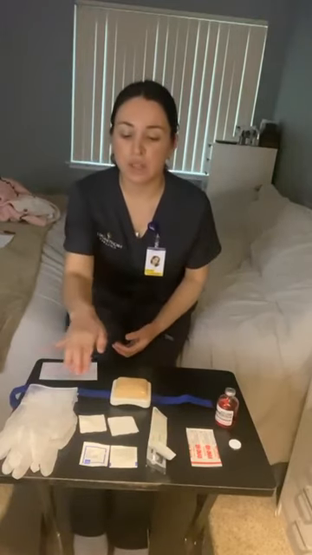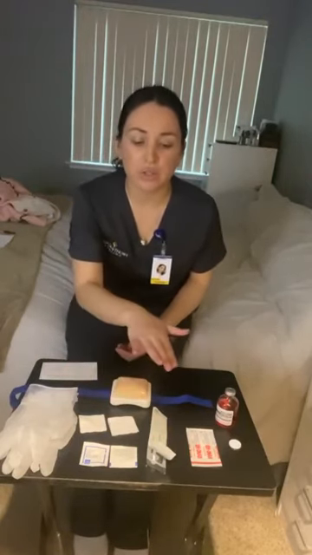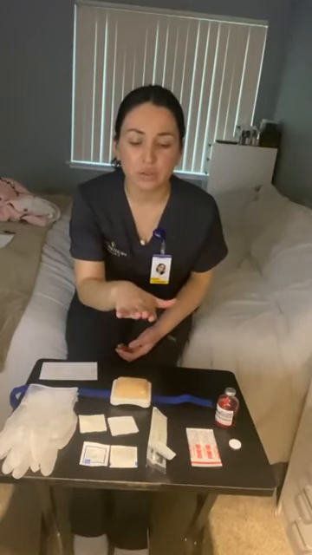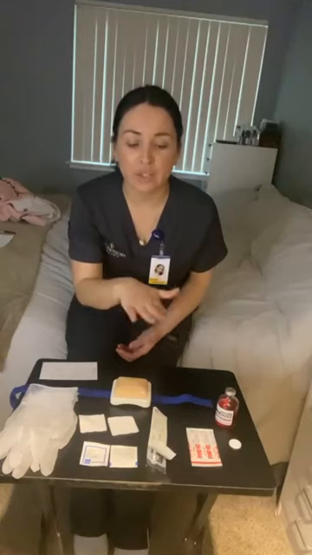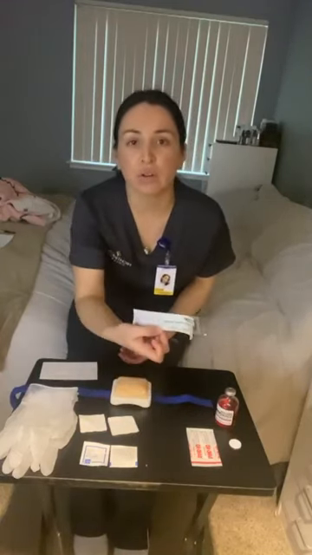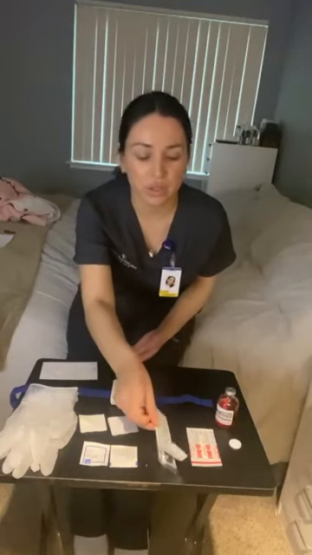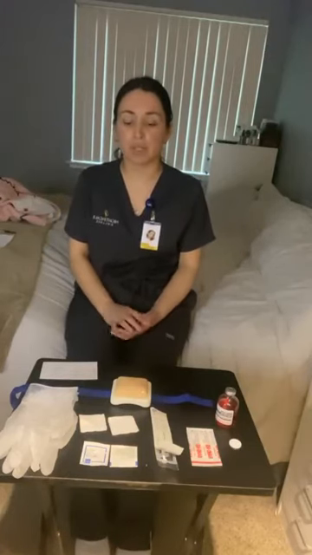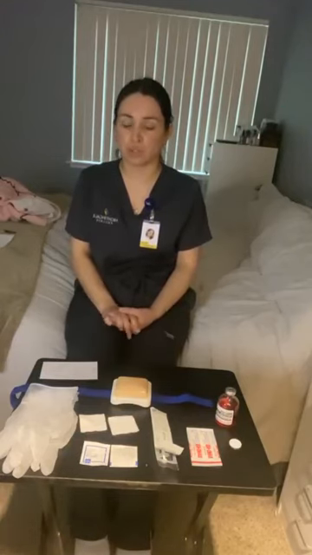I have gloves, gauze, alcohol swabs, a 29 or 30 gauge half-inch needle, and a 1 milliliter syringe. In this case, we have the needle already permanently attached to the syringe, a band-aid if needed, and the medication vial. Next, I'm going to verify my 6 rights of medication administration, which include right patient, right route, right time, right drug, right dose, and right documentation.